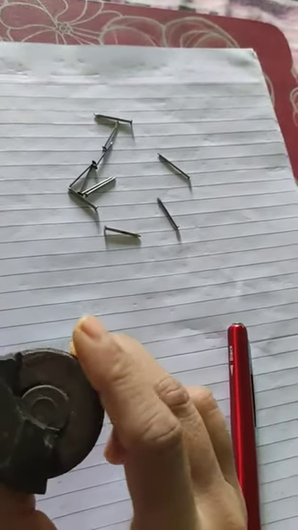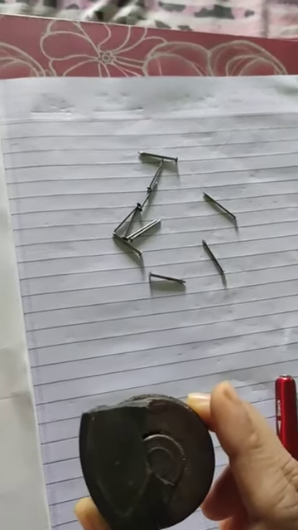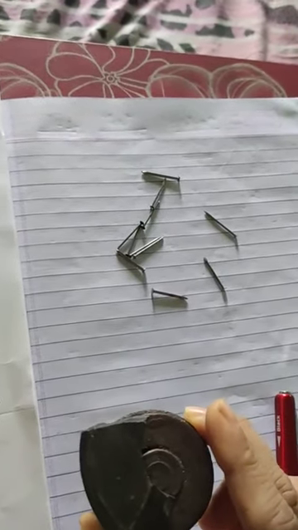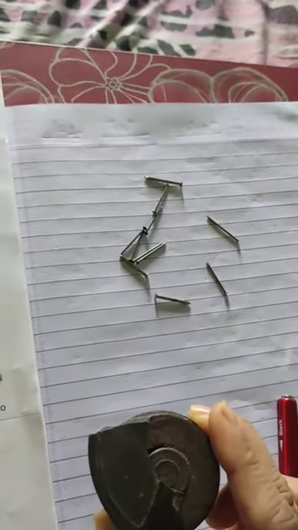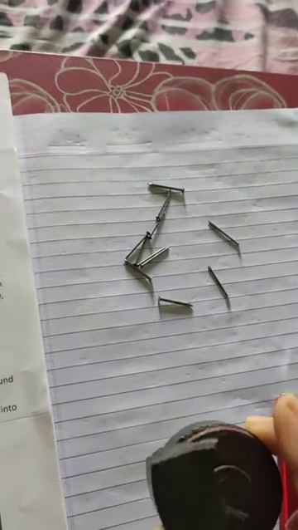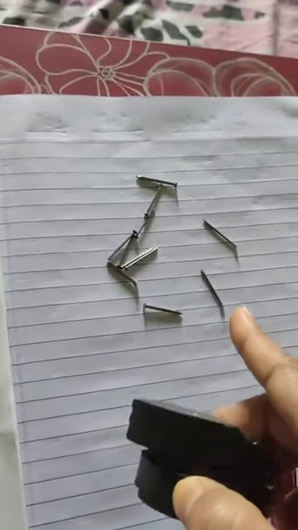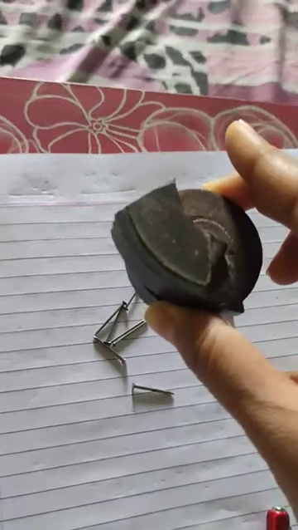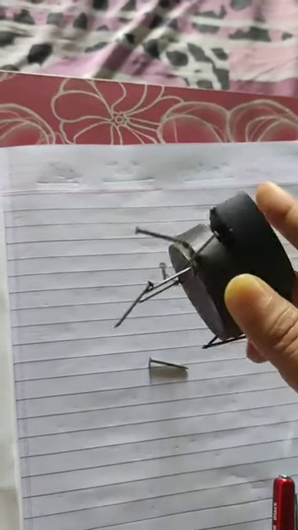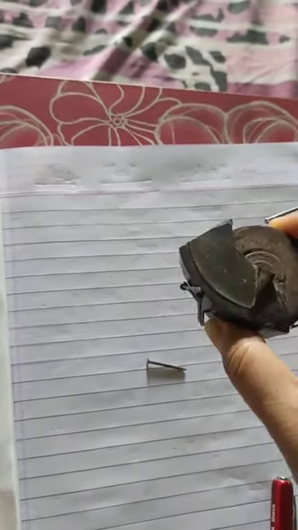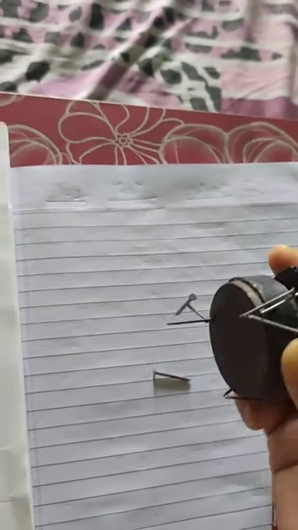Now I am going to show you, just see here, how this magnet attracts the iron objects. These are iron nails sprayed over here. Now see how it attracts. You can see all the iron objects are attracted towards the magnet. So this property is known as magnetic property. This is magnetic energy.